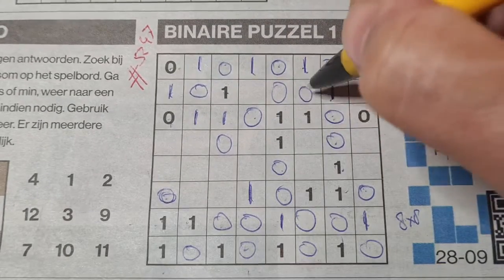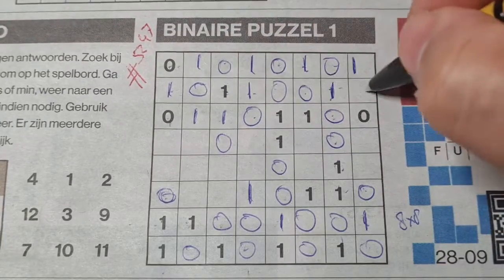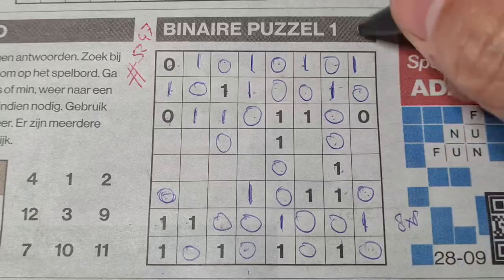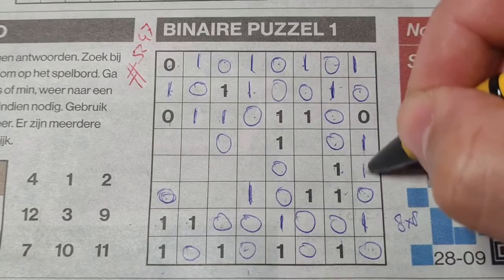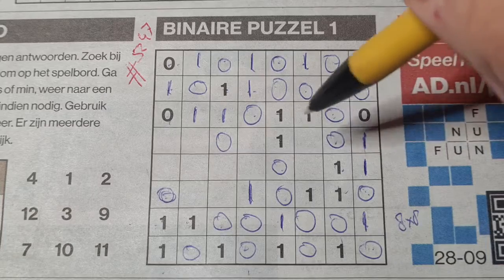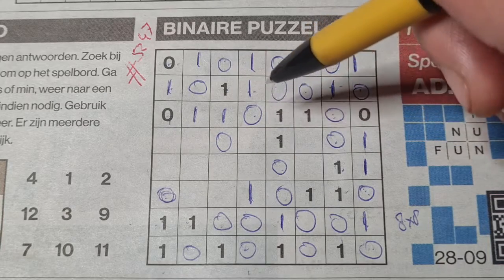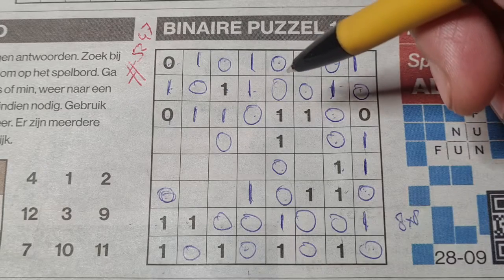Between two ones comes an O. Double O, here one, there one. 4 ones we have here, so the rest are O's. 4 O's we have here, so the rest are ones. Well, and now, let me see.